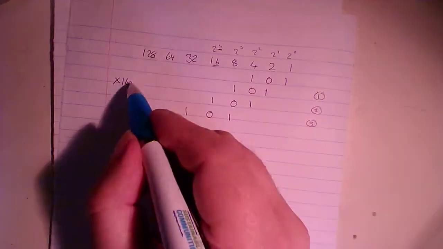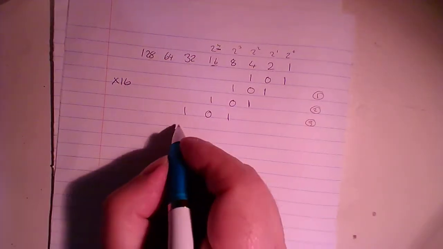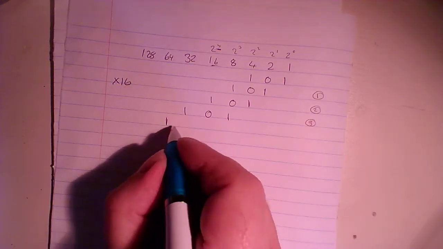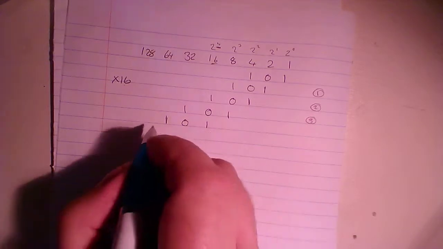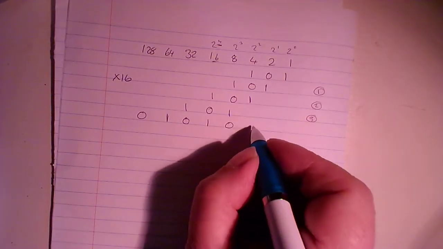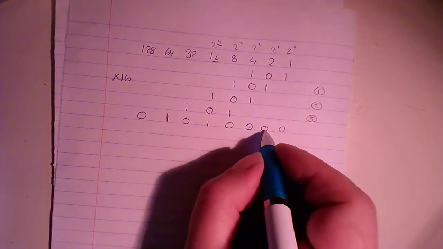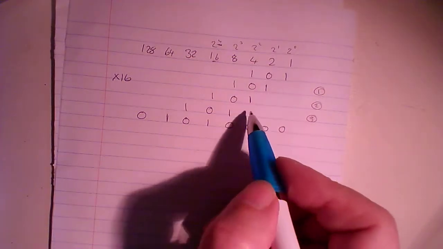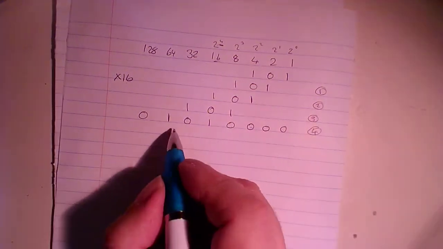Remember, we're shifting it 4 times because 16 is 2 to the power 4, so the last shift puts me here, 1, 0, 1, and really I should fill in the rest of the spaces with zeros. 1, 2, 3, 4, 5, 6, 7, 8. So you can see how it's been shifted along 4 times to give me this number.